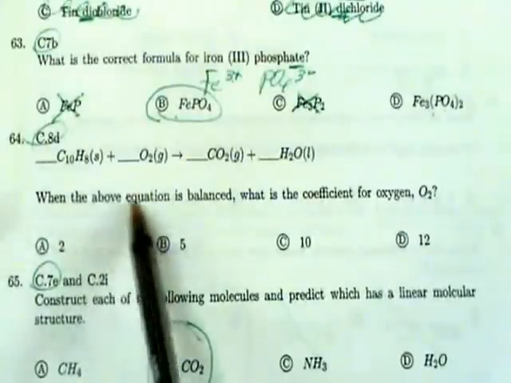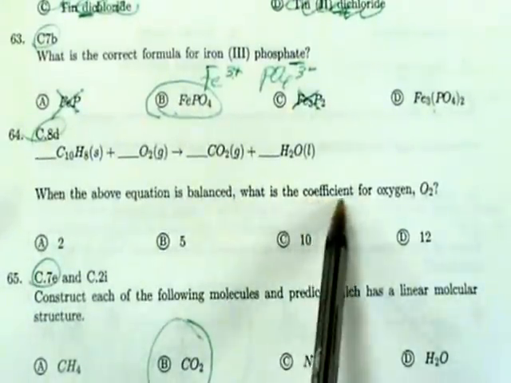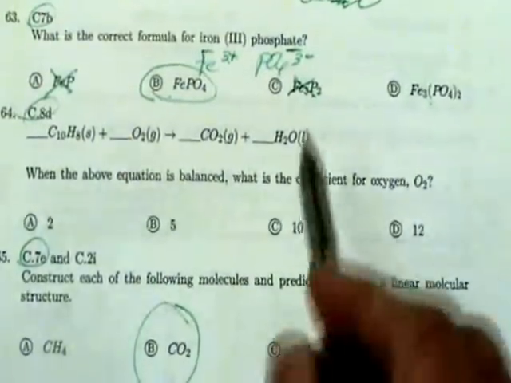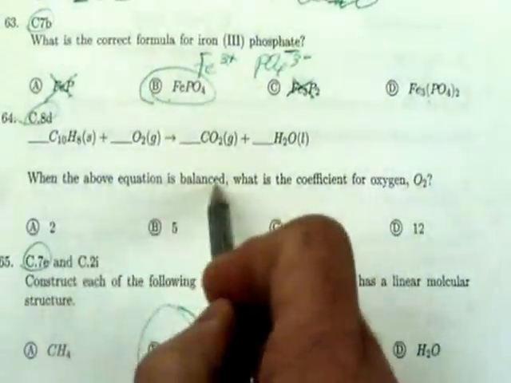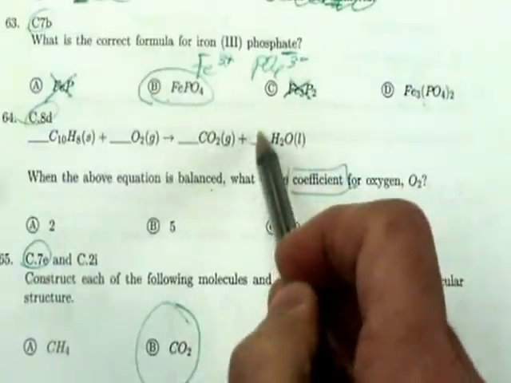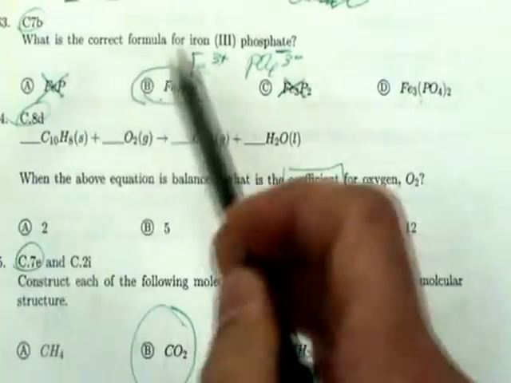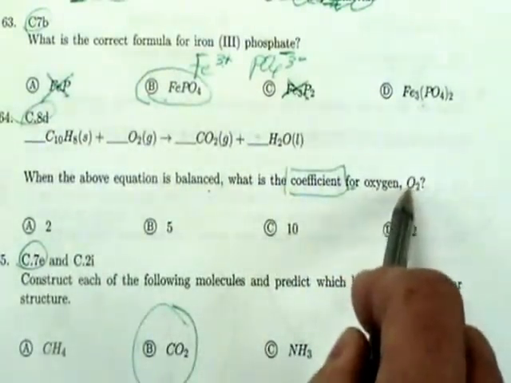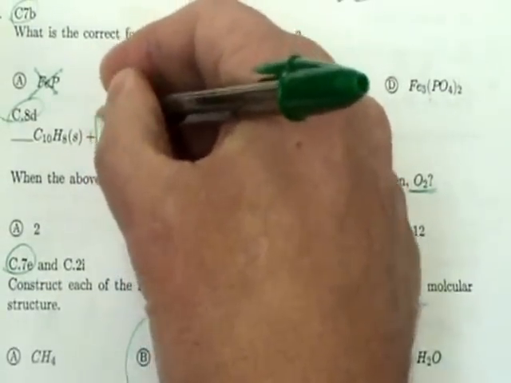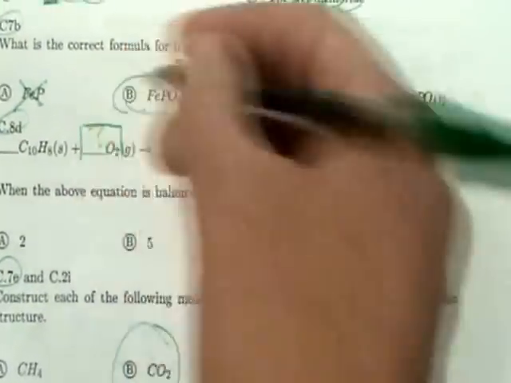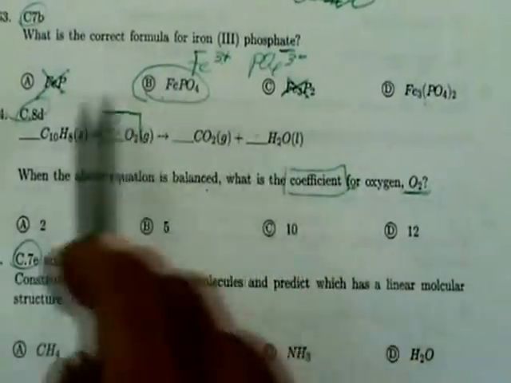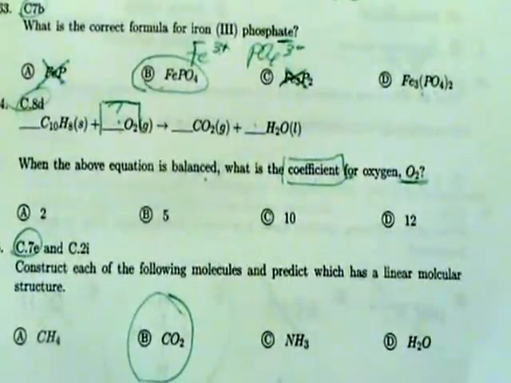So it says, when the above equation is balanced, what is the coefficient for oxygen, O2? So we're looking at this one. Read the problem carefully. When it's balanced, what is the coefficient? Remember, our coefficient refers to the big numbers that we put here. But it's asking for O2. So this is what we are looking for. What's the coefficient that we put here in order to balance the equation?